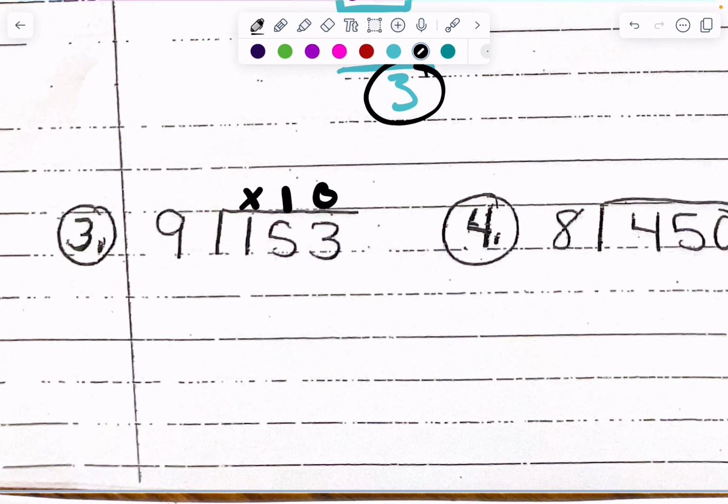So that was our division step. Now we're going back to multiplication. 10 times 9 equals 90, and I'm going to subtract now.